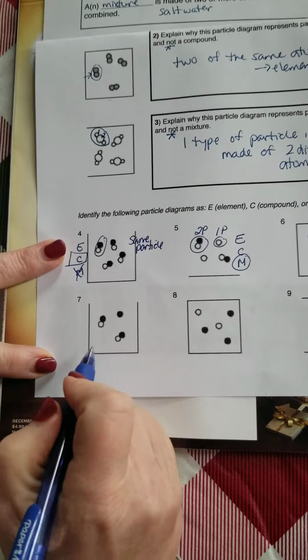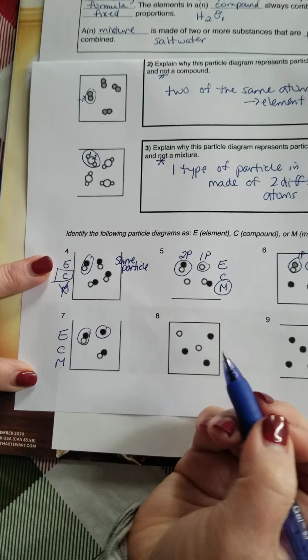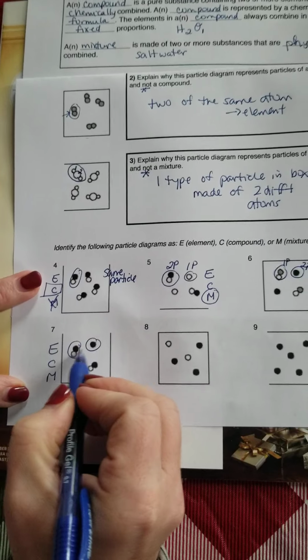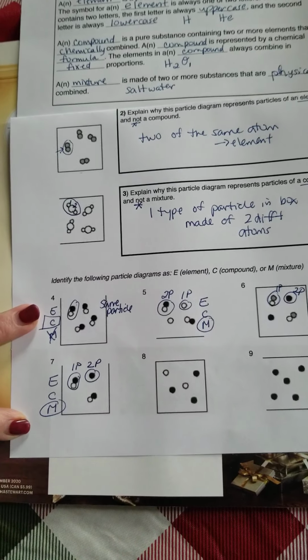Number 7, let's look at the particles. It can be an element, a compound, or a mixture. This is one kind of particle. This is a different particle. We have 2 of these, but we still have 2 different kinds of particles. That makes it a mixture.